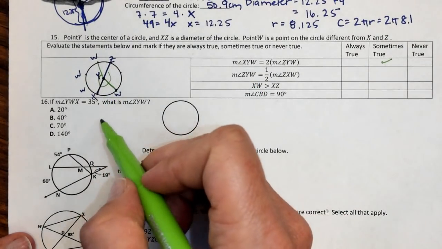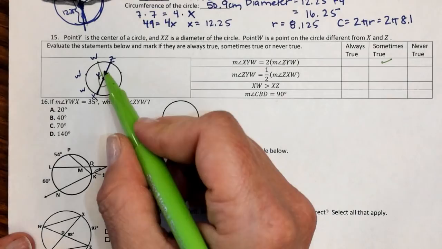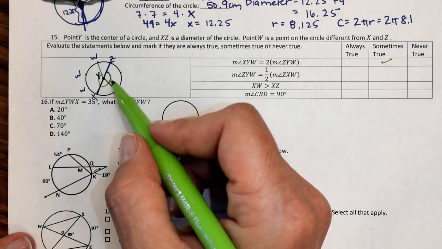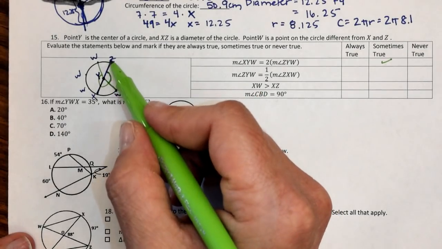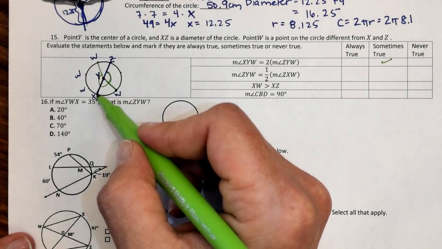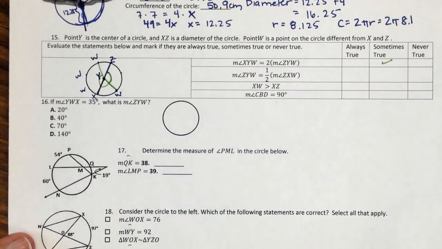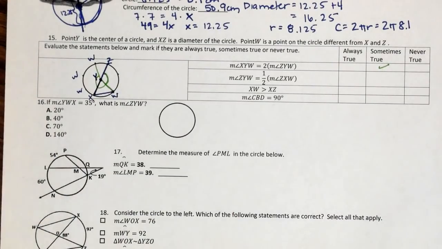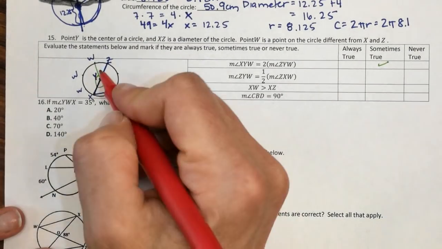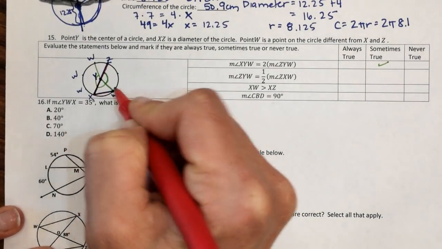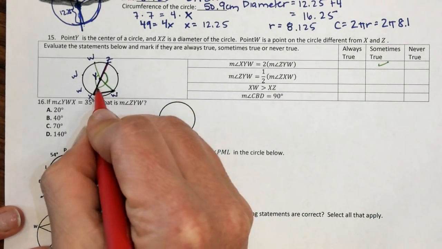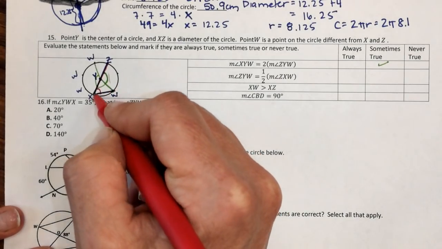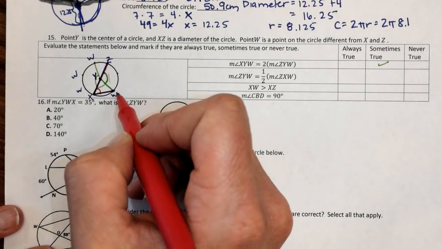Next is ZYW. Okay, that's this angle here. Is that 1/2 ZXW? Well, ZXW, this angle here, is an inscribed angle. This is an inscribed angle because you have your endpoint on a circle and 2 chords.